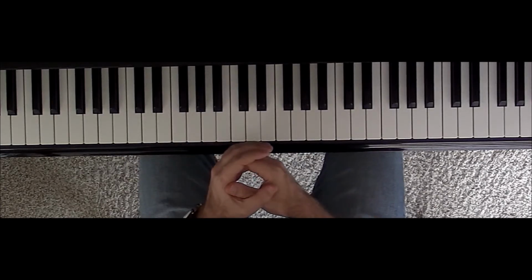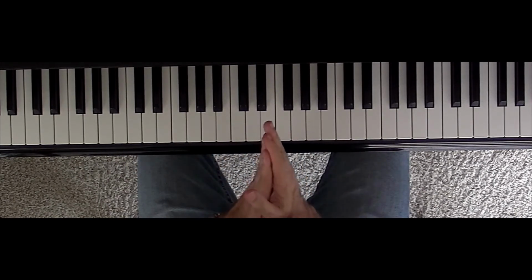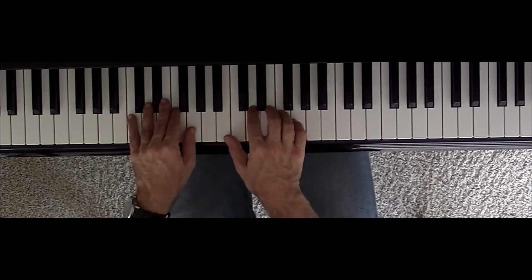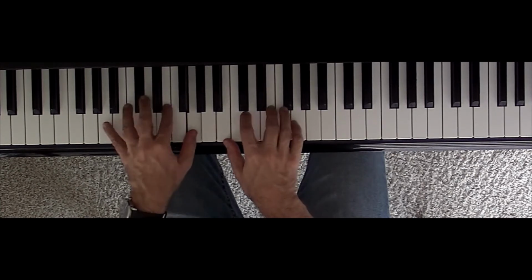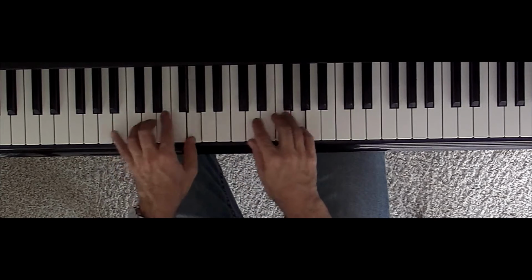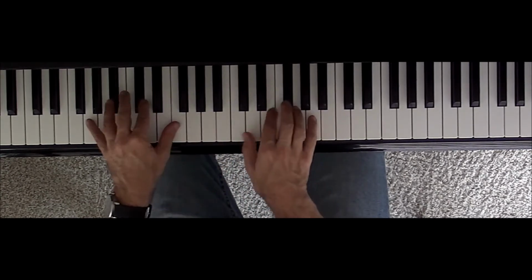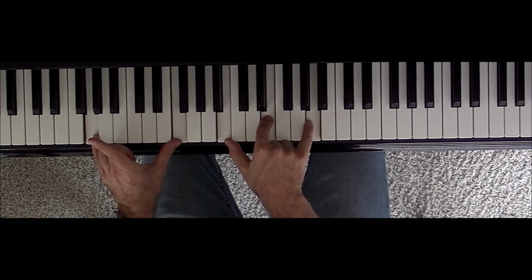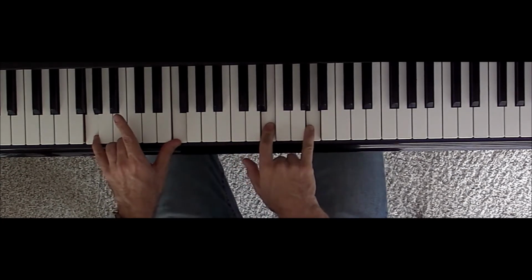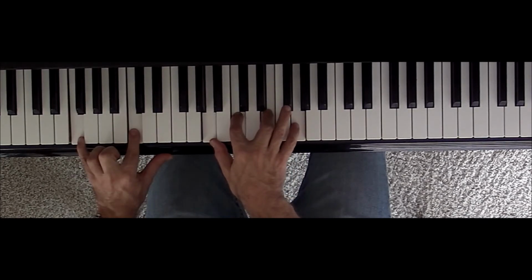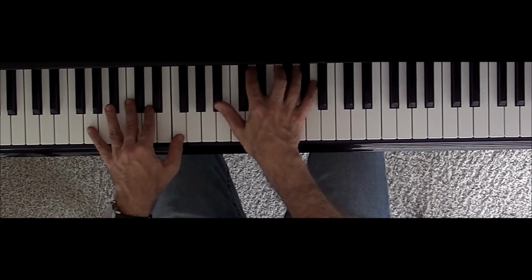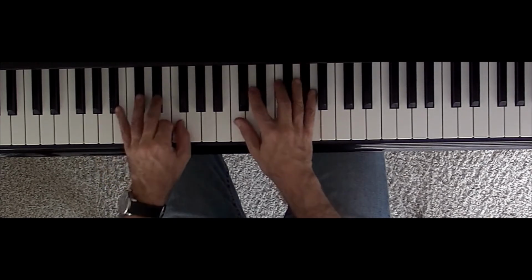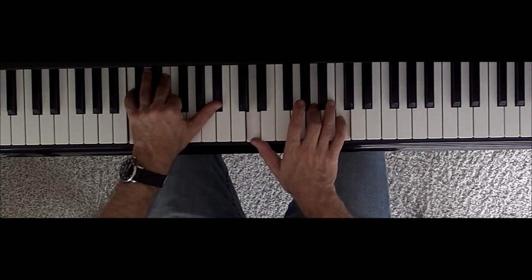The last idea I want to show you is you can study progressions, for example, 1 6 2 5. One major, in this case C major, going to A minor, D minor 7, going to G7. We are in the key of C, and now let's try to do the same idea in the key of F. F major 7, going to D minor 7, G minor 7, the second chord, going to C7, going back to F major.